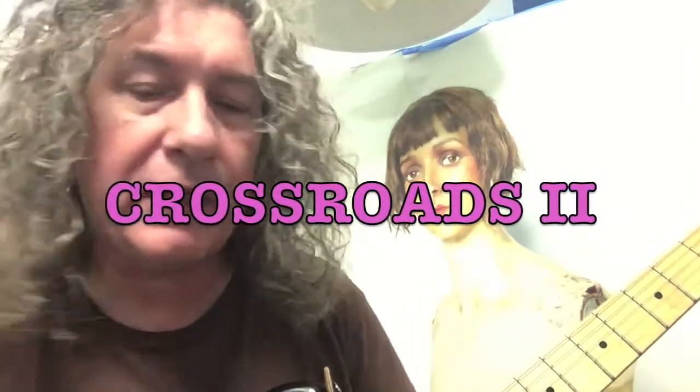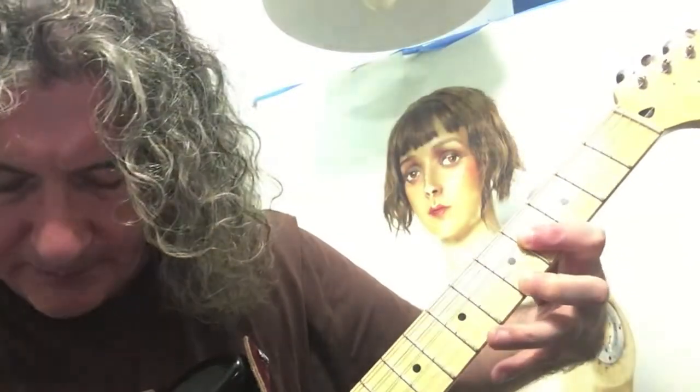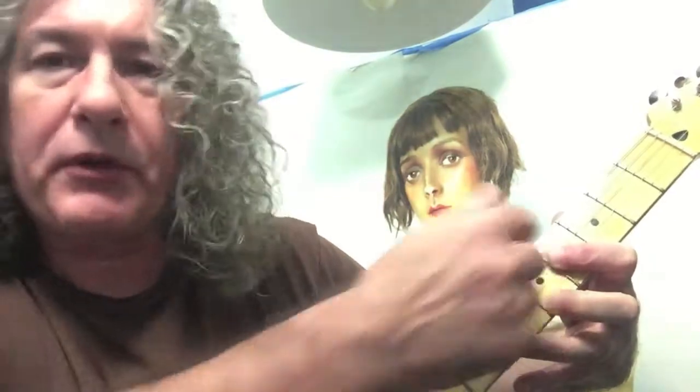Hey guys, so this is Crossroads Part 2, carrying on, and we had some questions at the end of the last one. Where does C diminished come from? Why does it have a double flat 7? What is a double flat 7? Why is it B double flat? Why, when you change from the C diminished, do you go to C flat 7 and not B7? Because it looks like a B7. But we're calling it C flat 7.